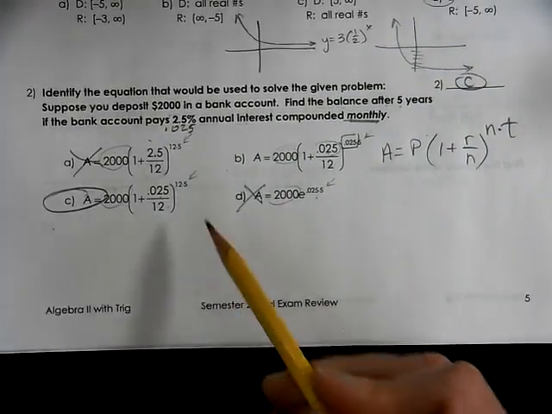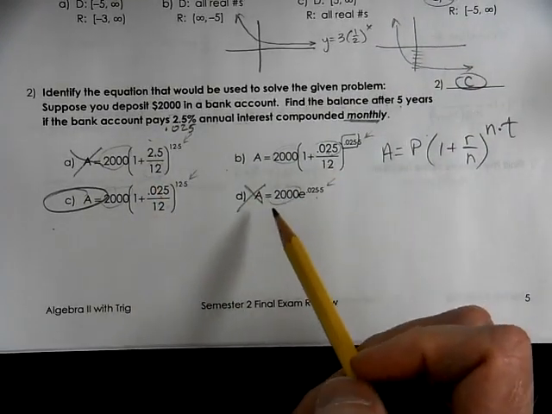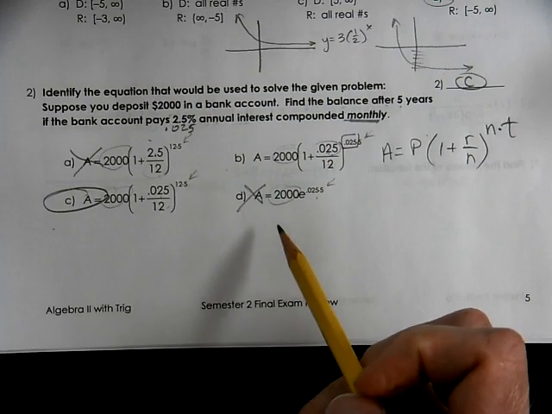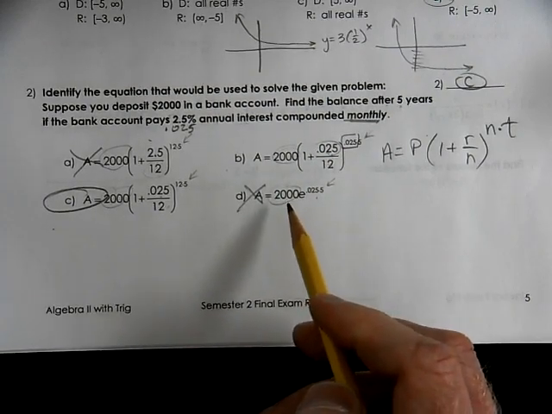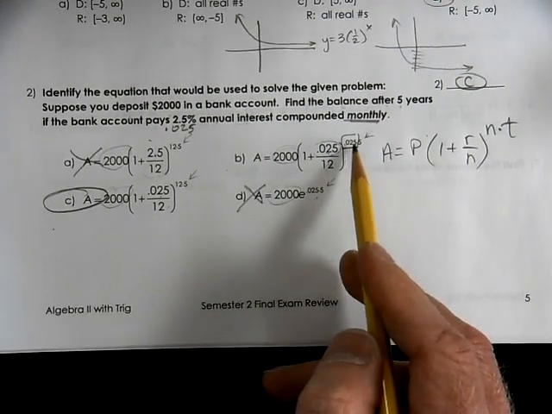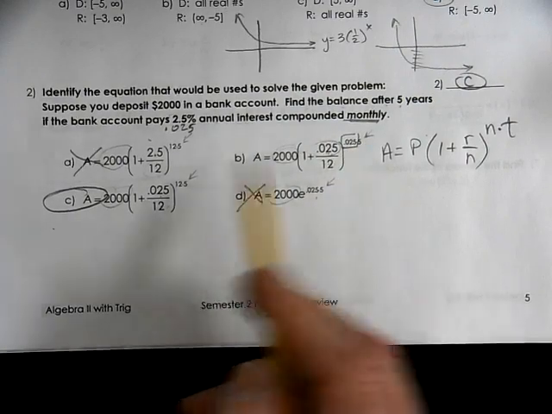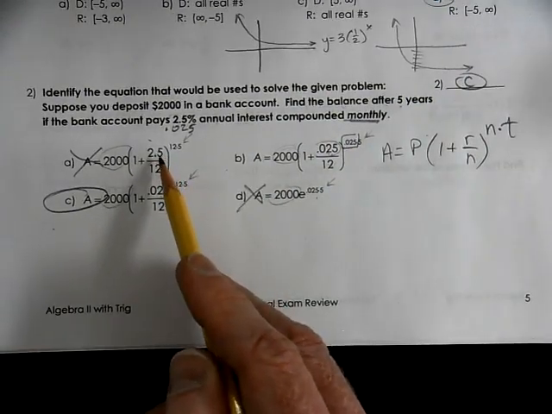So what I did is I went through each of these questions and I found out the part that didn't work. This was compounded continuously. This had the wrong value up next to the years, and this had the wrong interest rate.